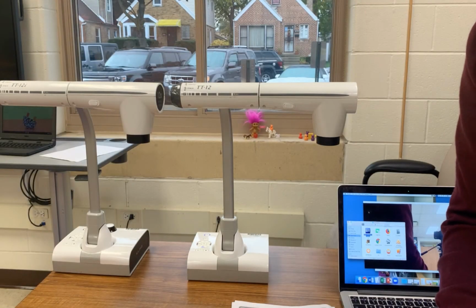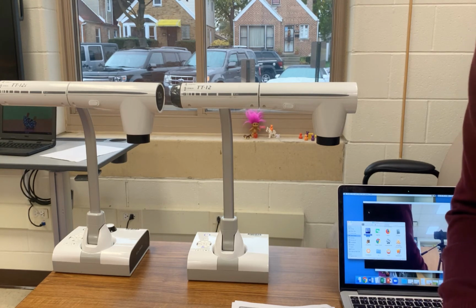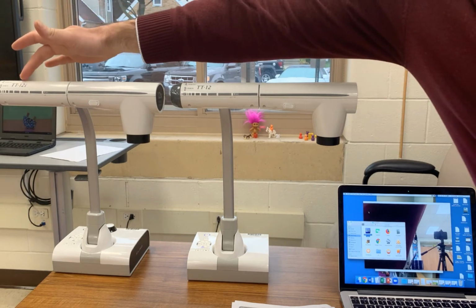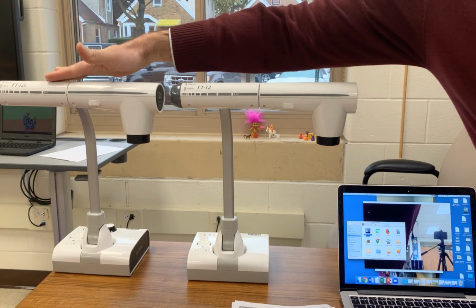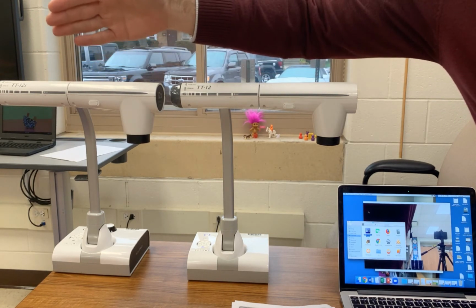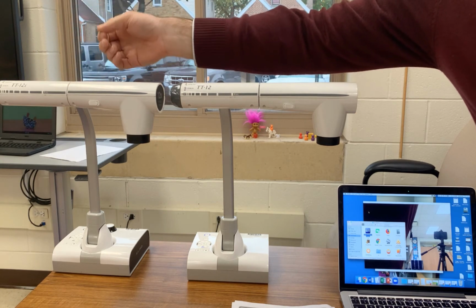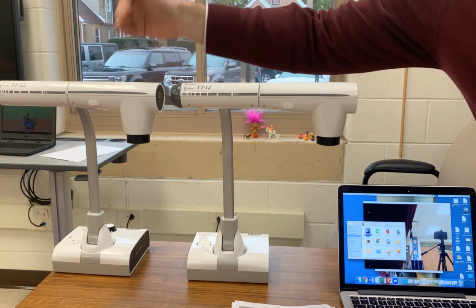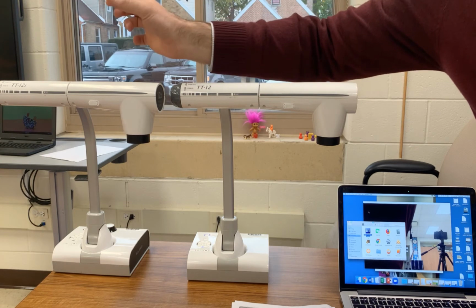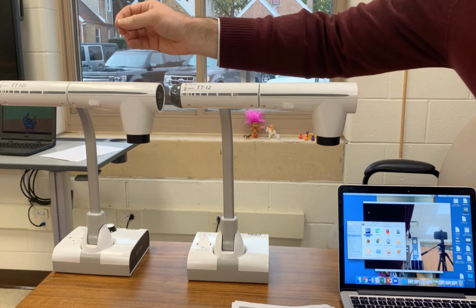Berkeley School District has a few different types of document cameras deployed in its classrooms. The TT12i is the document camera that I demonstrated earlier in the video. With this one, you plug in the USB cable. When you launch your Zoom meeting, you can choose it as a video input.